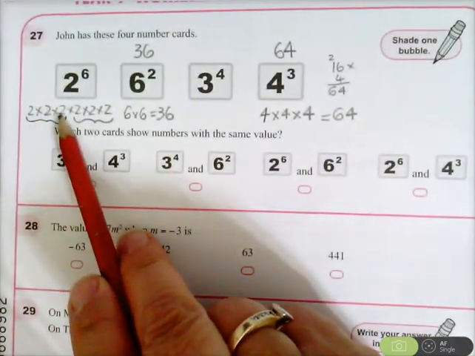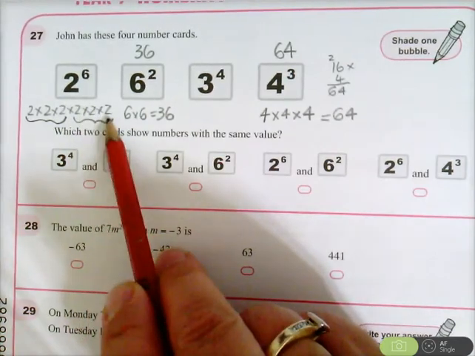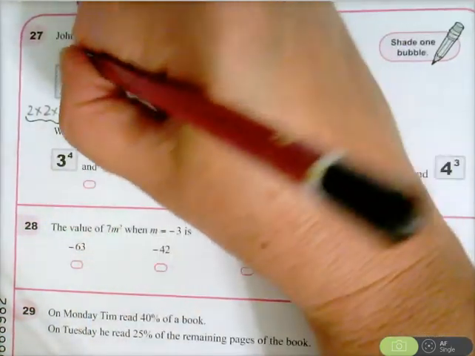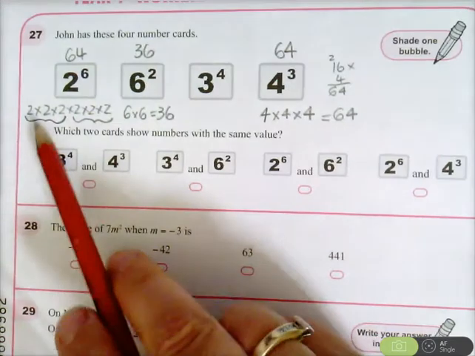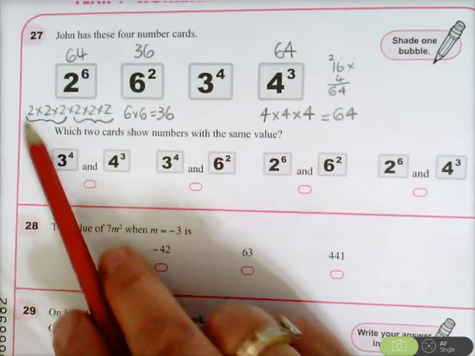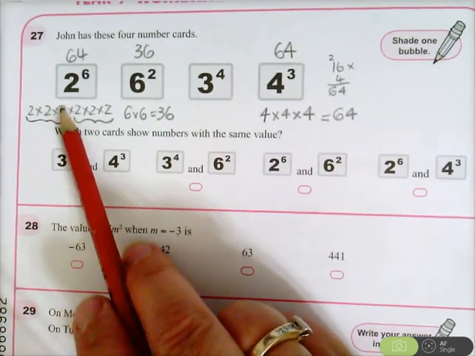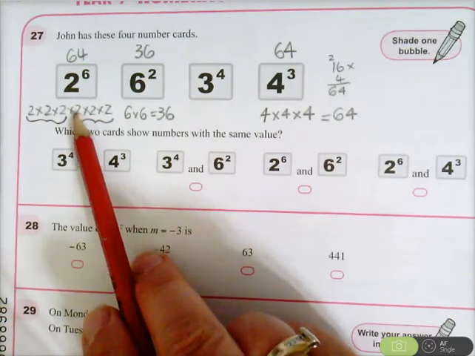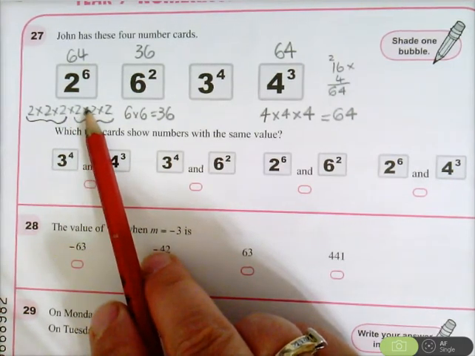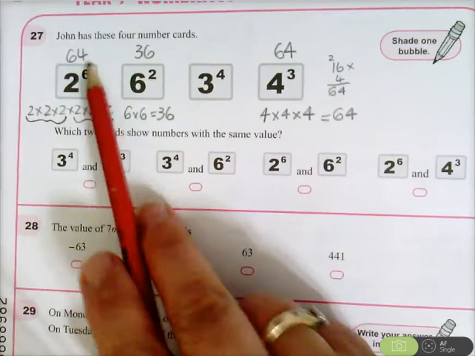2 times 2 times 2 is 8. 8 times 8 is 64. Or you just keep multiplying by 2. 2 times 2 is 4, 4 times 2 is 8, 8 times 2 is 16, 16 times 2 is 32, 32 times 2 is 64.